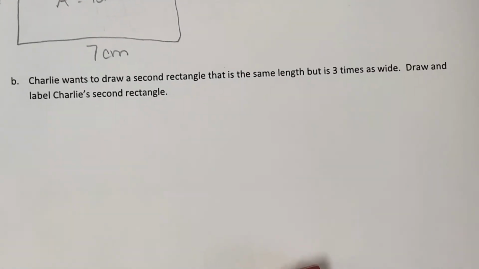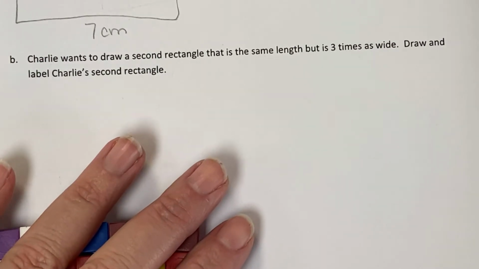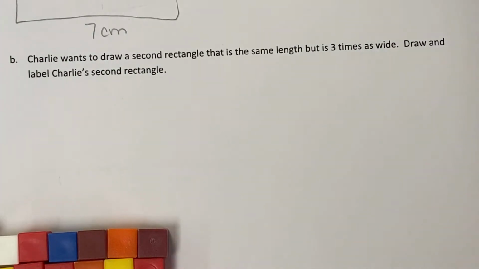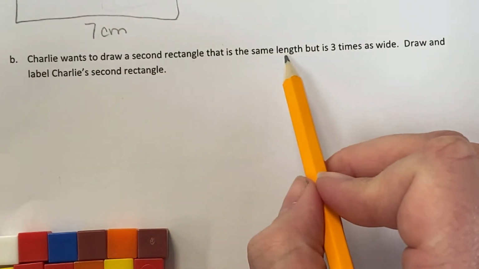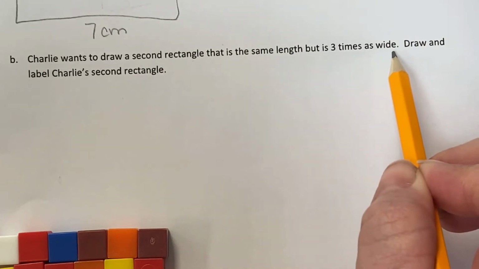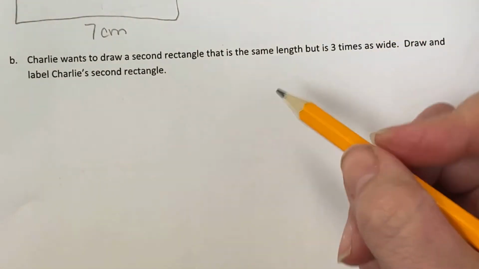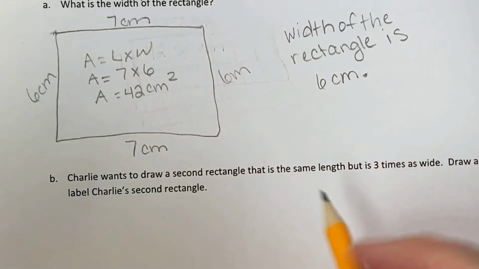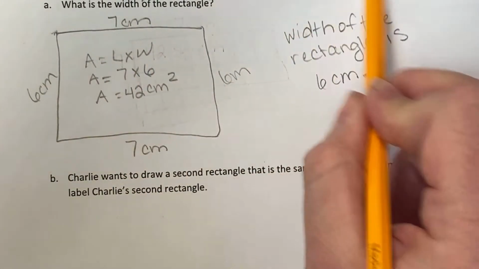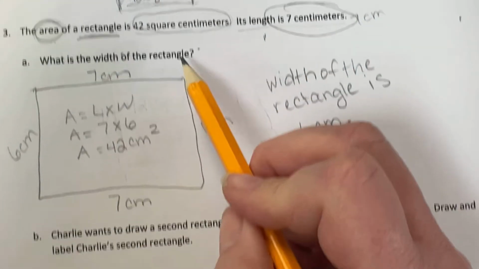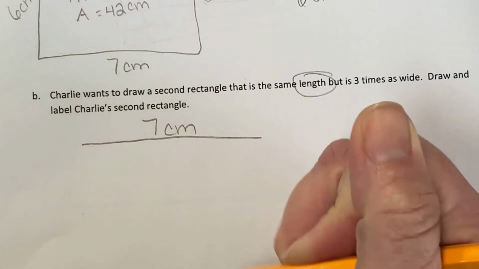Now I need to go on down to B. Now remember, our objective today is to solve multiplication comparison word problems by applying area and perimeter. Charlie wants to draw a second rectangle that has the same length but 3 times as wide. Draw and label Charlie's second rectangle. So, looking back at the top one, it wants to draw it with the same length. Well, the length was given to us up here, 7 centimeters. So if it's the same, it's going to be 7 centimeters for our length.